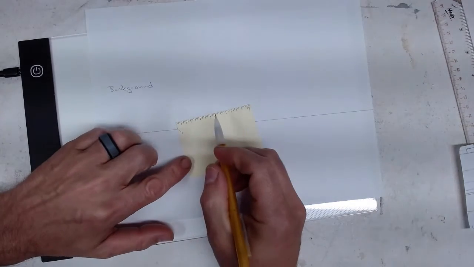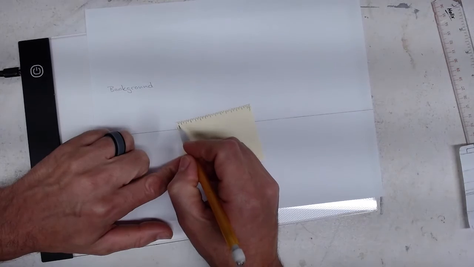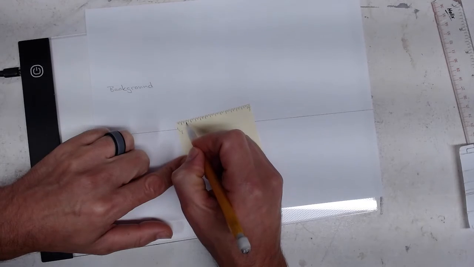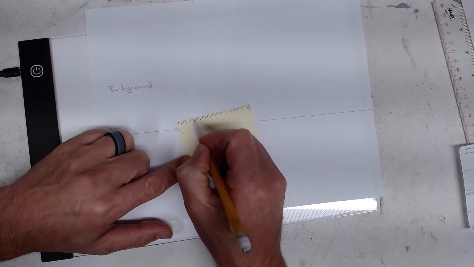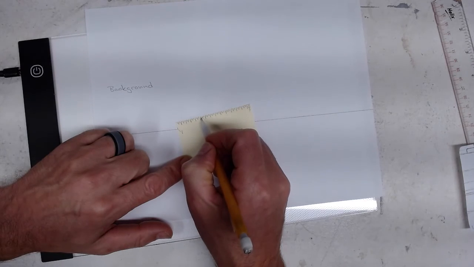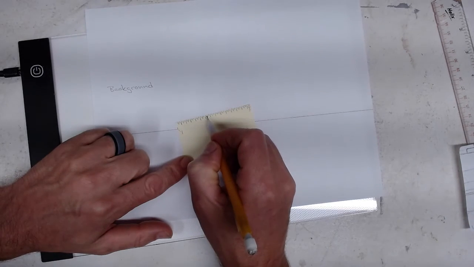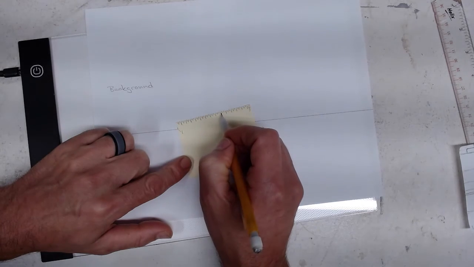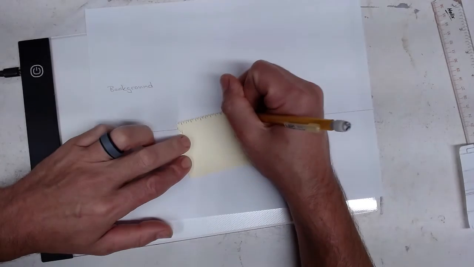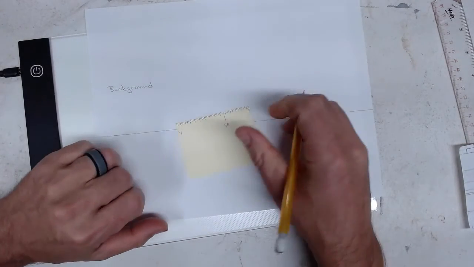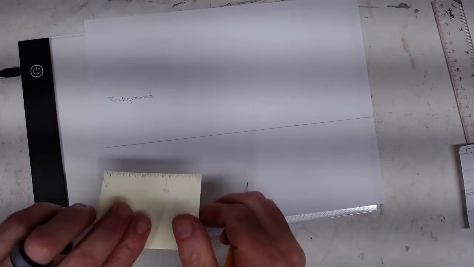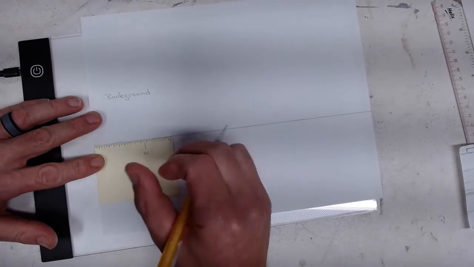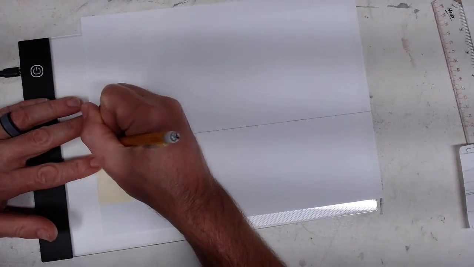Okay, so let me count these, how many marks we got here. So remember, this is 1, 2, 3, 4, 5, 6, 7, 8, 9, 10, 11, 12, 13, 14, 15, 16, 17, 18, 19, 20, 21, 22, 23, 24, 25, 26, 27, 28, 29, 30, 31, 32, 33, 34, 35, 36, 37, 38, 39, 40. So I only need to go to this mark. Okay. So I'm going to transfer those marks over.